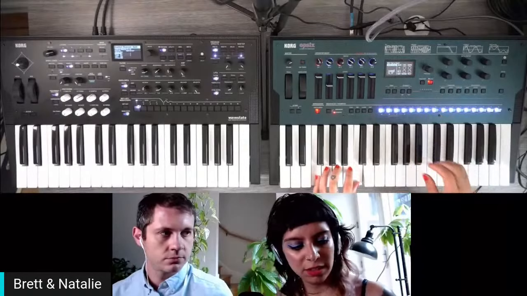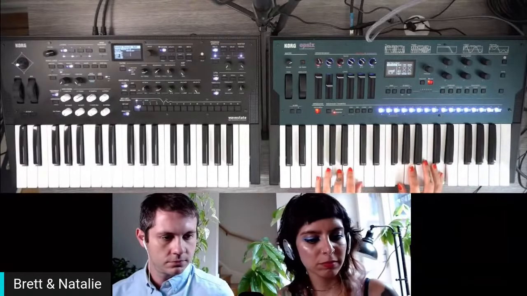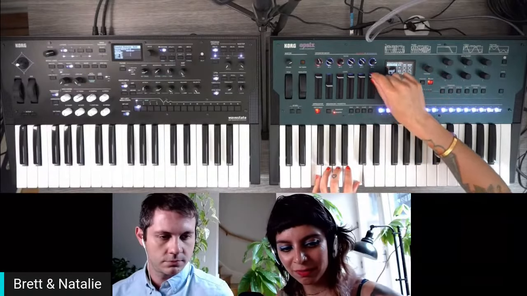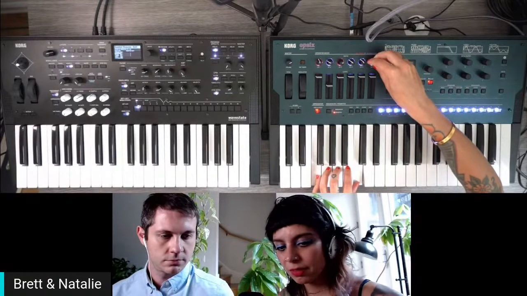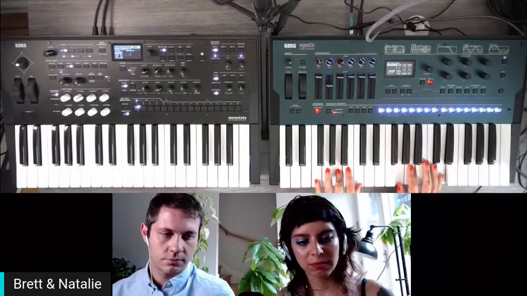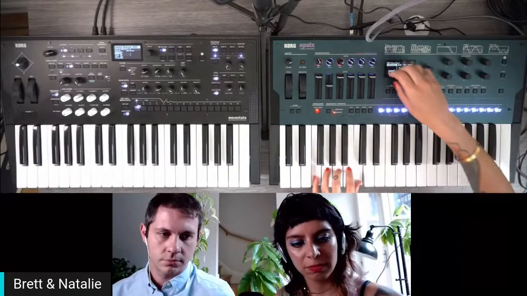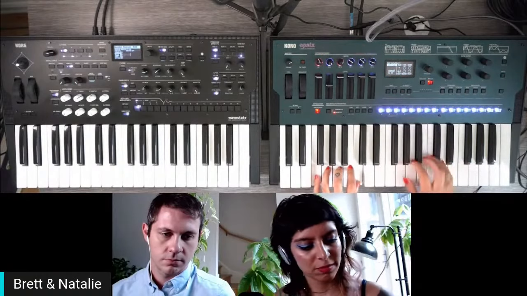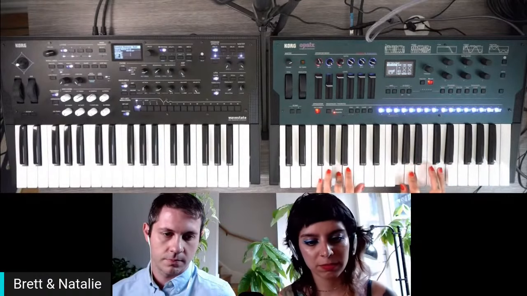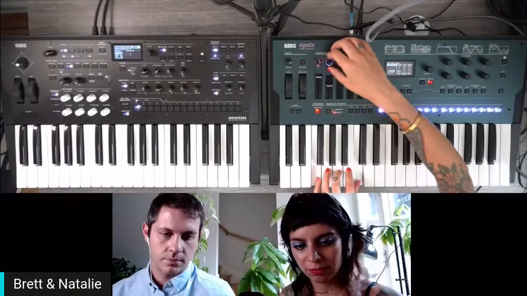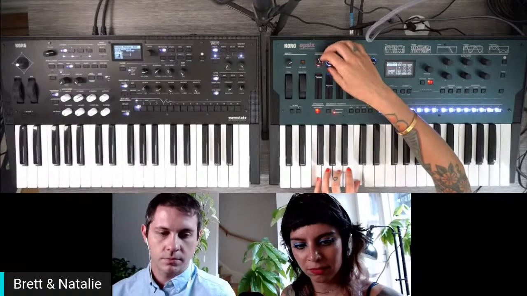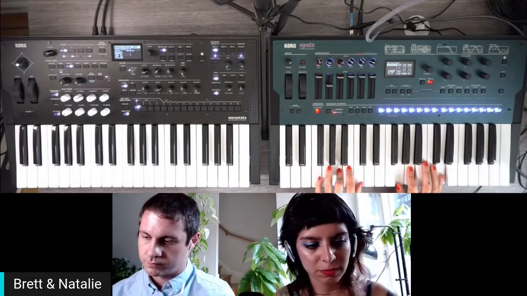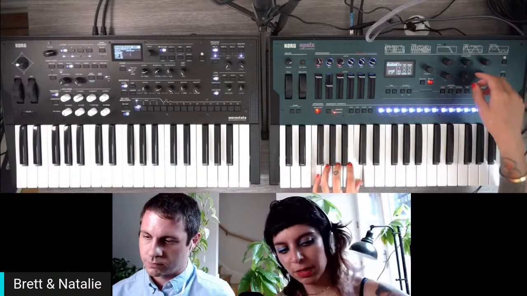Another harmonic in there. Let's see what operator 6 is going to do. Some bass. Maybe less reverb.